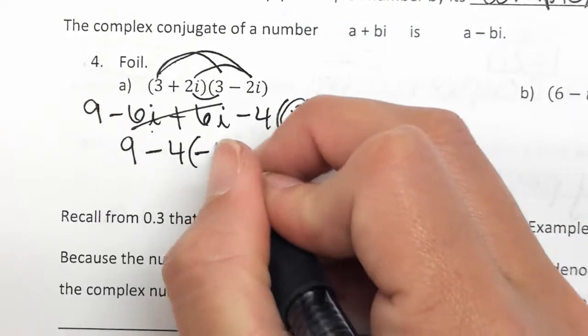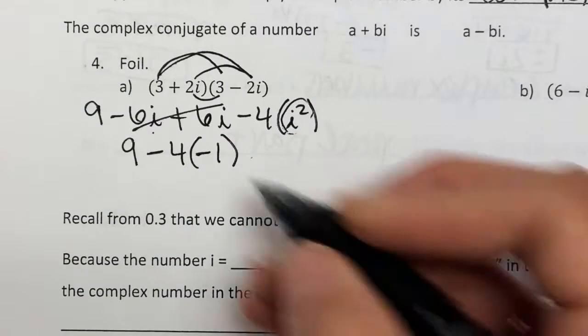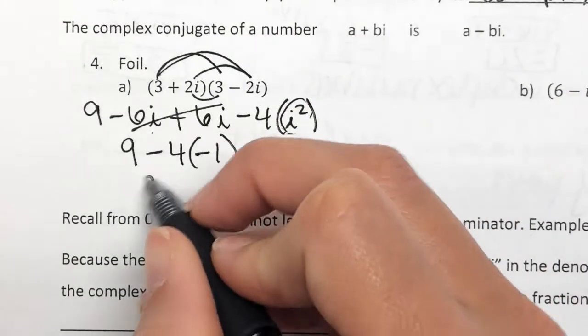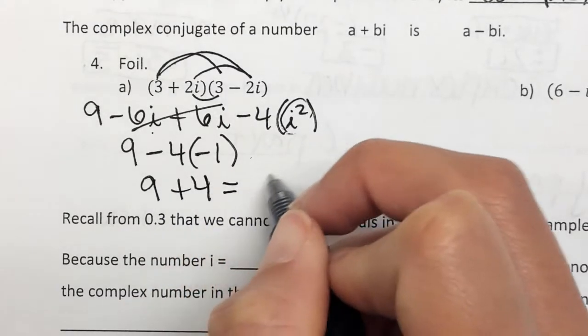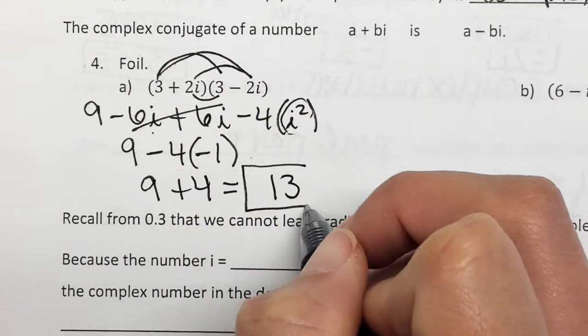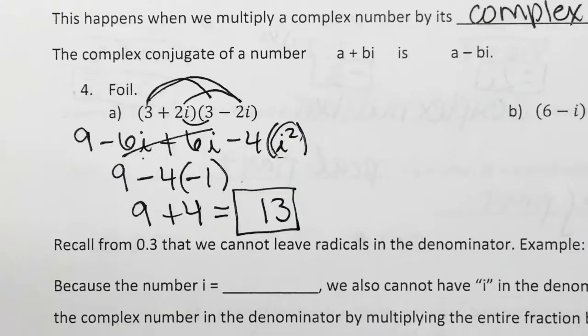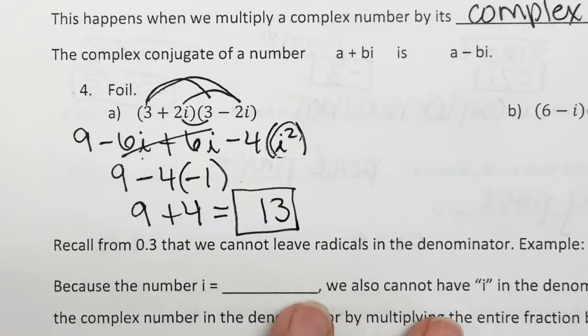Yes. There we go. And so from here, this negative 4 and negative 1 makes what? Positive 4. So my final answer? 13, right? So we took a complex number, multiplied it by its complex conjugate, and got a positive real number, 13. That's it.